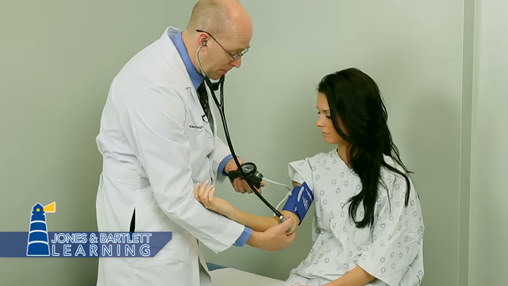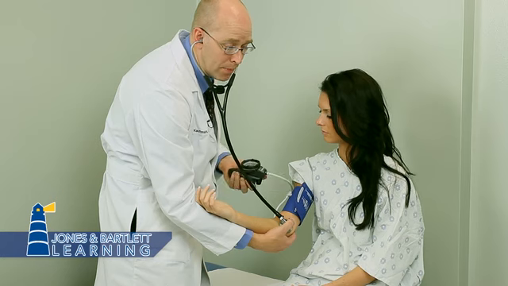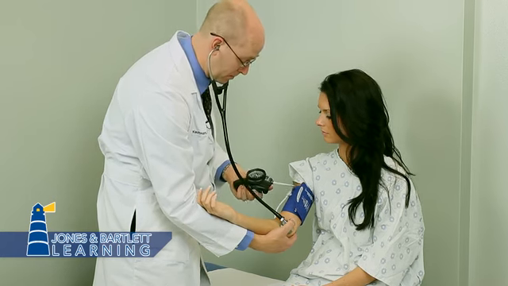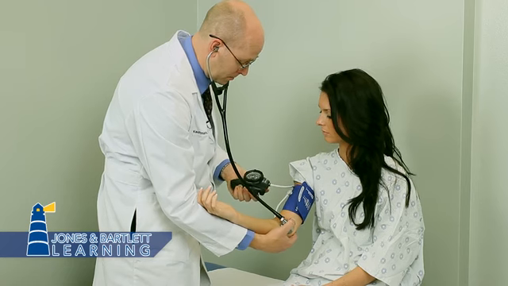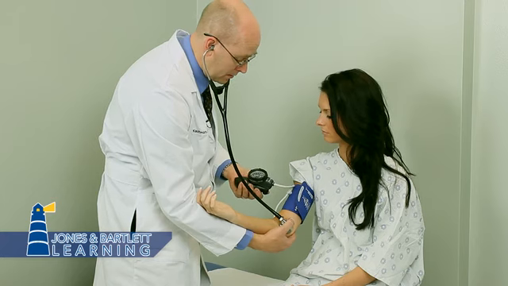And now I'm going to repump up the blood pressure cuff to 20 millimeters above what it disappeared at with my palpatory technique. So it disappeared at 110. Now I'm going to go to 130. So I'm there, and then I just very gently open up the valve, see when the first pulse comes in.